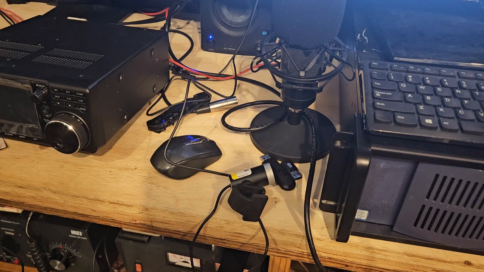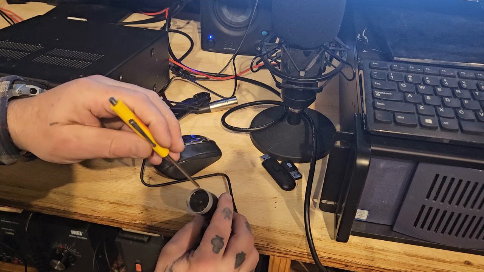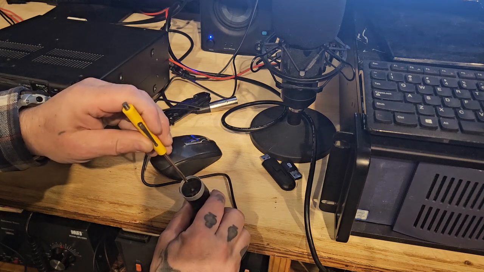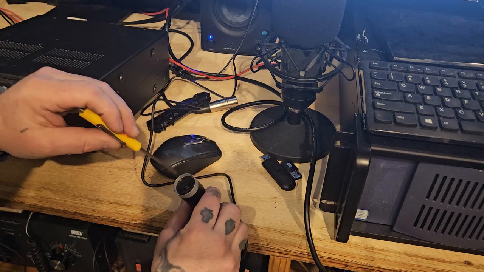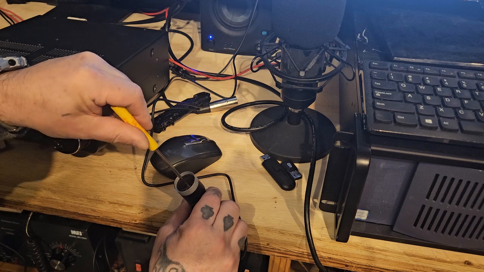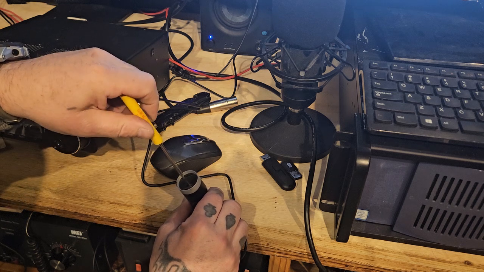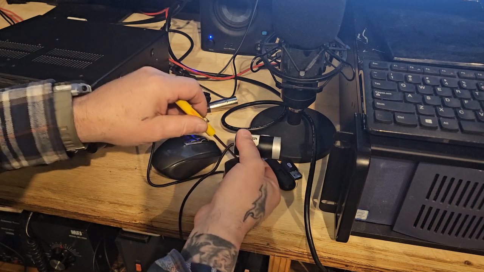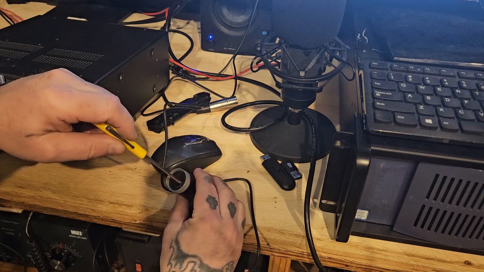I had my precision screwdriver set sitting here someplace, which is kind of annoying that I can't find it now. Let's take a look at this one and see. Nope. Oh, maybe. What I just need to do here is I need to remove the LED.